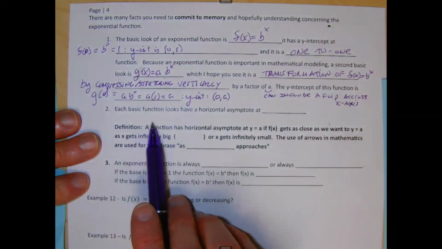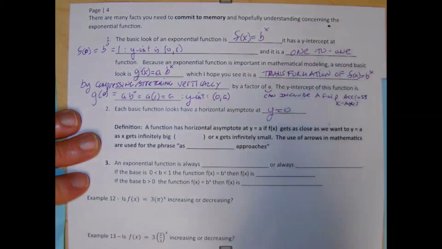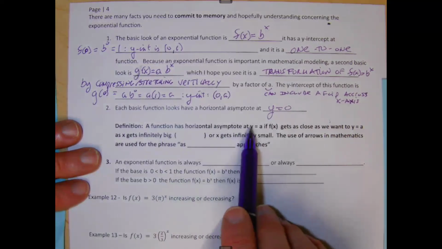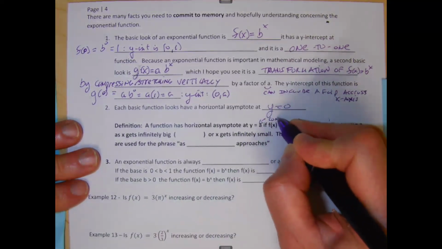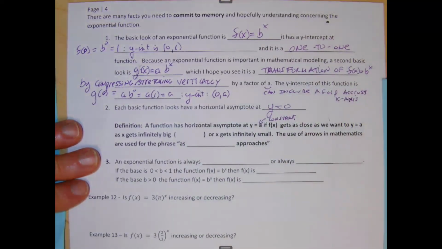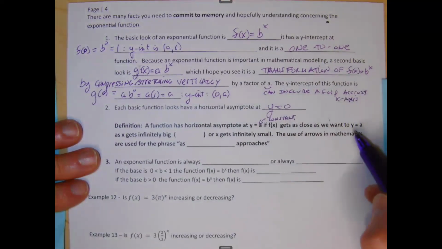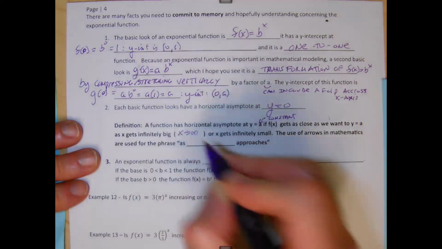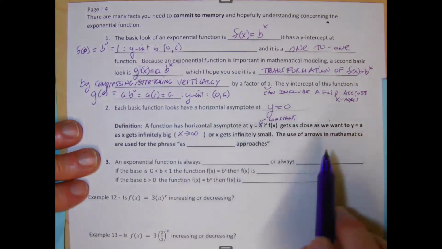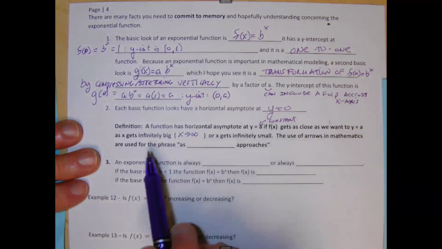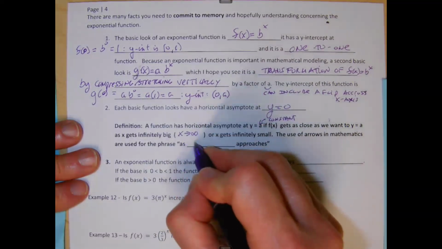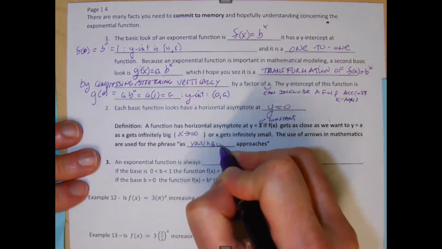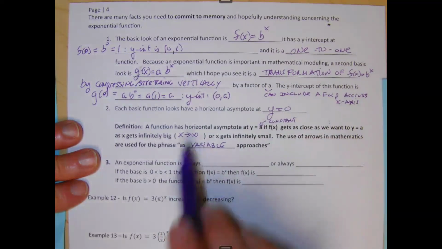Now, each basic look has a horizontal asymptote at y equals 0. So let's go back and take a look at this. Let me define this. A function has a horizontal asymptote at y equals a, where a is a constant, if f of x gets as close as we want to y equals a as x gets infinitely big, and we write something like x approaches infinity, or gets infinitely small, which would be the exact opposite, negative infinity. The use of arrows in mathematics is not to say go here, but as a phrase of, as a variable approaches. So it says x approaches infinity.